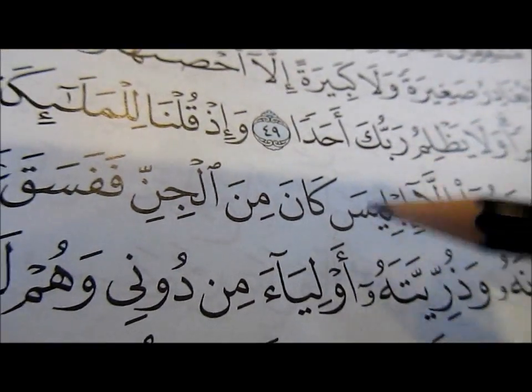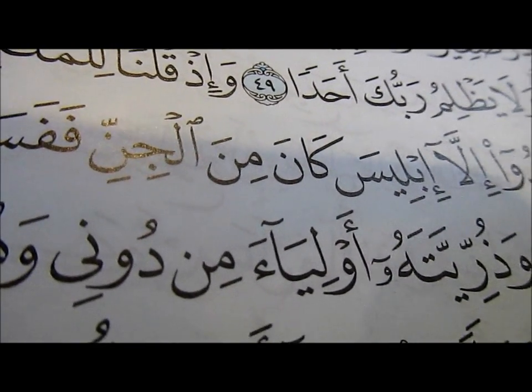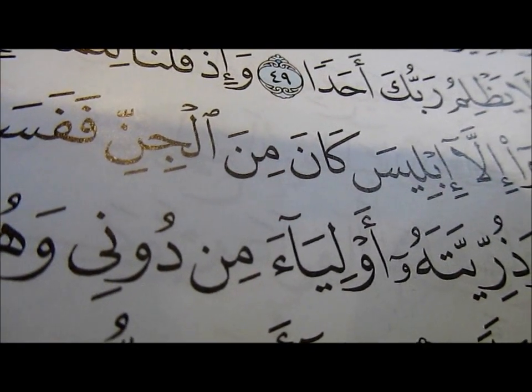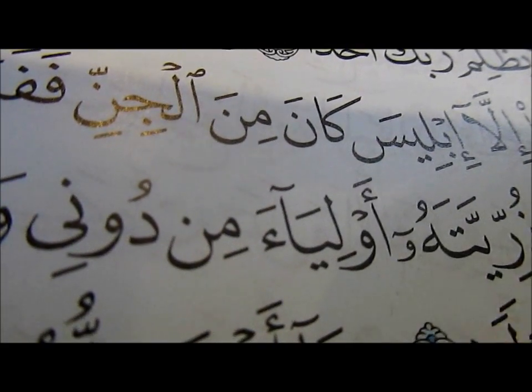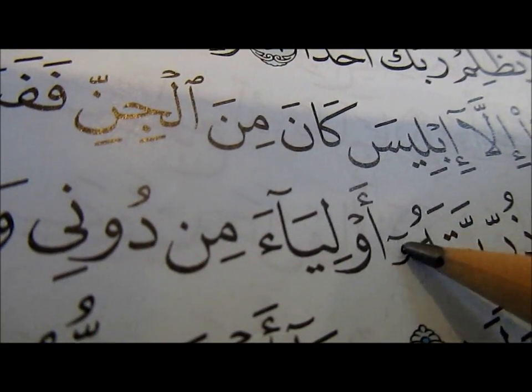But the other one, when it comes within a word, then you have to, like the one we saw, ulaika, we have to pull that. Okay, so I just wanted to show you how that sits on it and what that means.